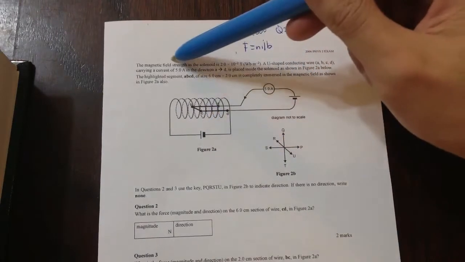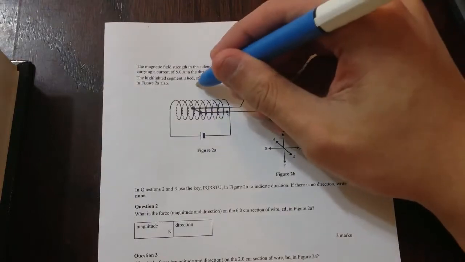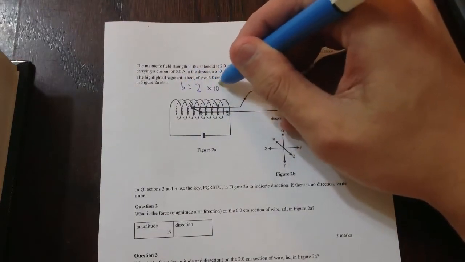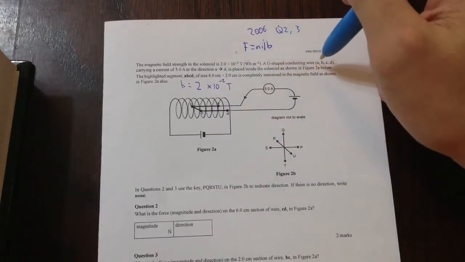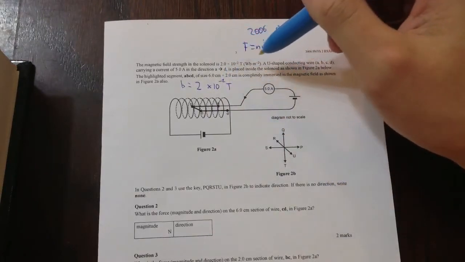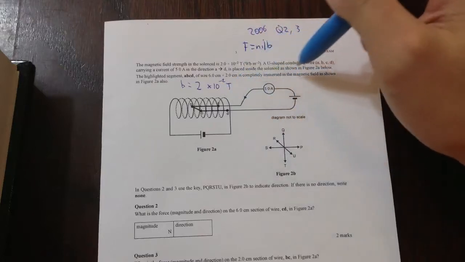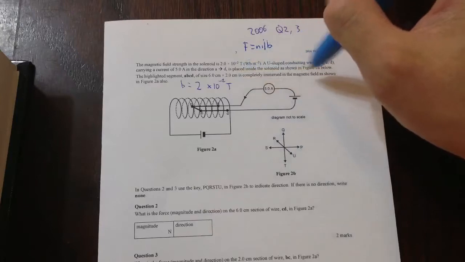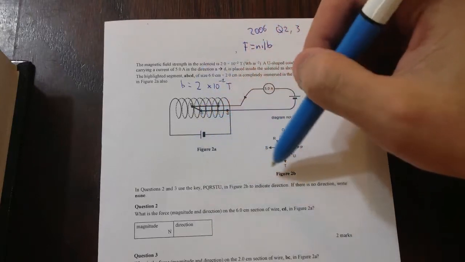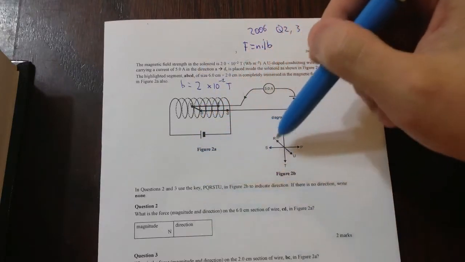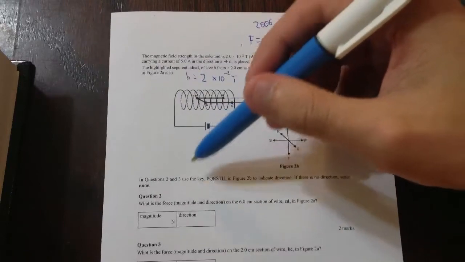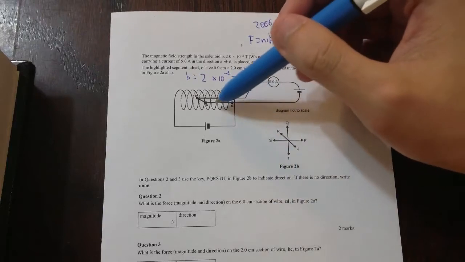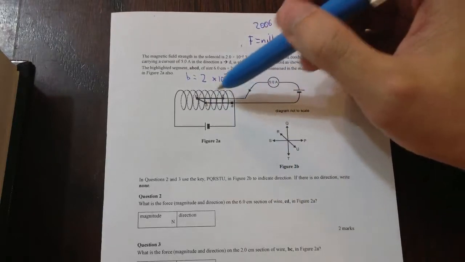So this solenoid has a magnetic field strength of 2 times 10 to the negative 2 T. A U-shaped conducting wire, ABCD, carrying a current of 5 amps in the direction of A to D, is placed, it's 6 centimeters by 2 centimeters, completely immersed. So we need to figure out the direction. What is the force magnitude on the 6 centimeter wire CD in figure 2A? So we're looking at CD from here to here.